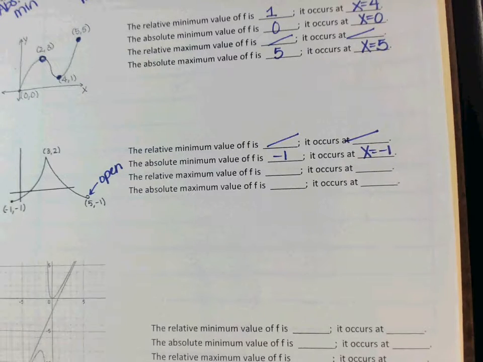Let me give you an example of that. Let's say on your CBA, a couple of people got hundreds, right? Are there multiple maxes? No. What was the max grade? 100. Did multiple people get it? Yes. But was there still a max grade? Yes. Does that make sense? So you're looking at the y value. Only one y can be the biggest, or the smallest.